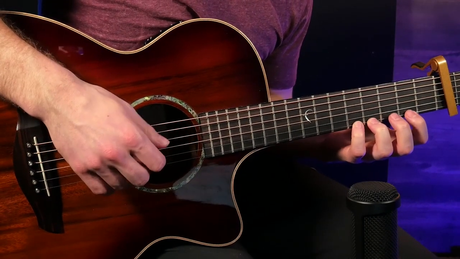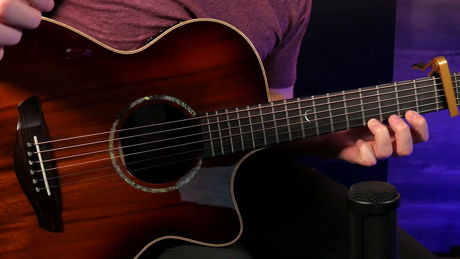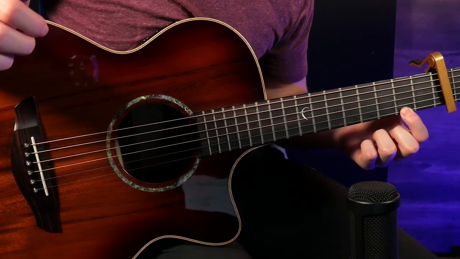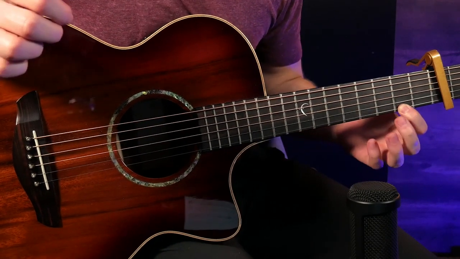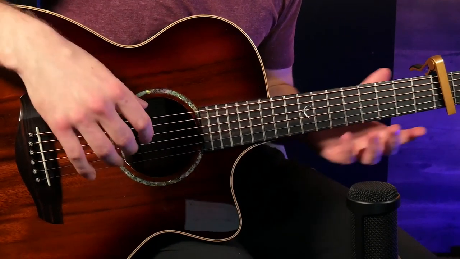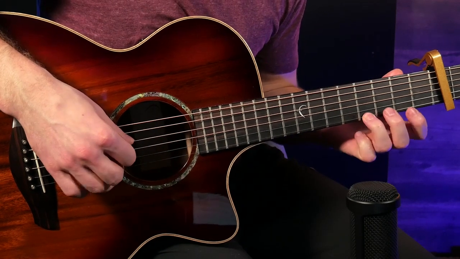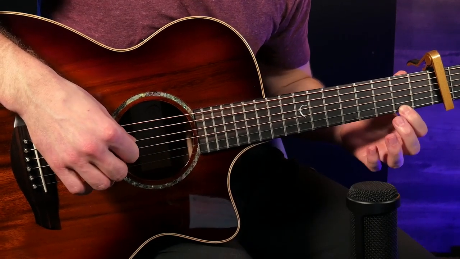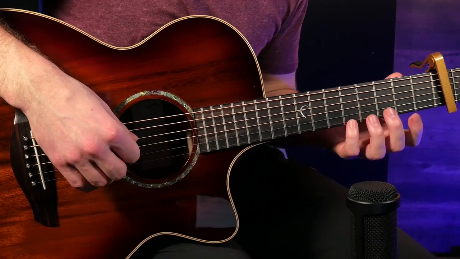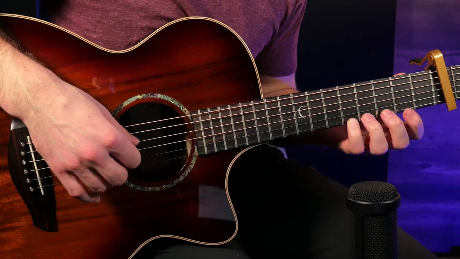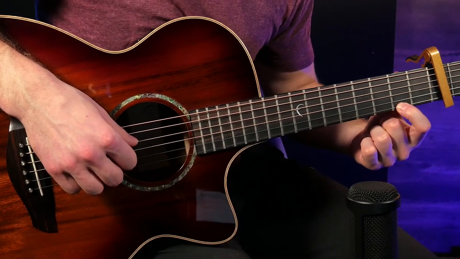So I'd do here as I'd pick, and that one's a little bit tricky, so try it out. If you can't do that, then you can just pick it individually with the right hand. Or the last way to do it is pick the first 3 notes and then do the slide.